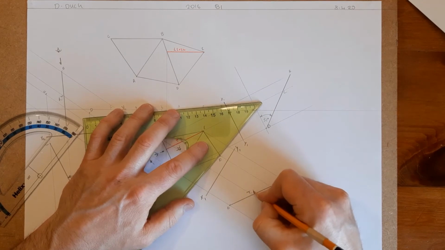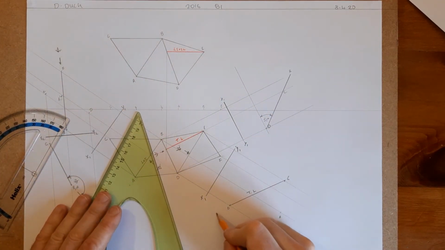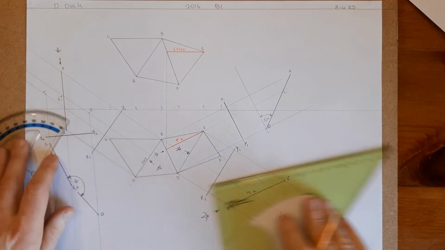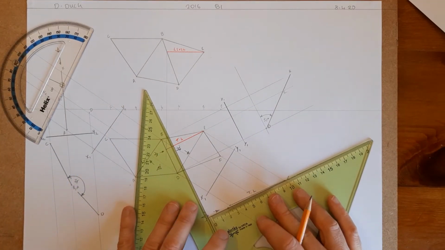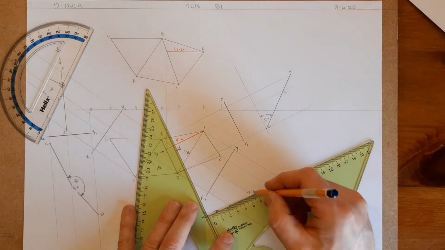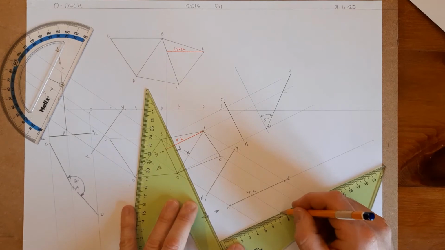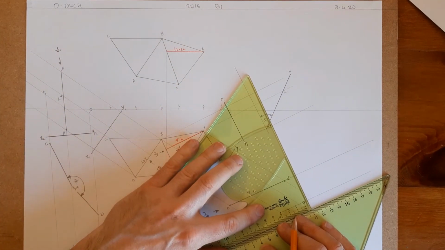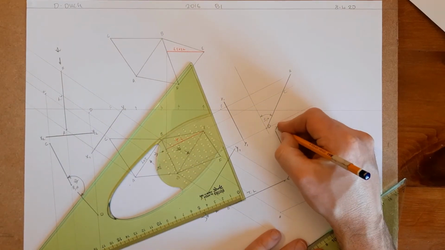That's the true length of that line of intersection there. And we're going to do the same thing as we normally do now again. We're going to look along this, and we're going to put in our X2, Y2.